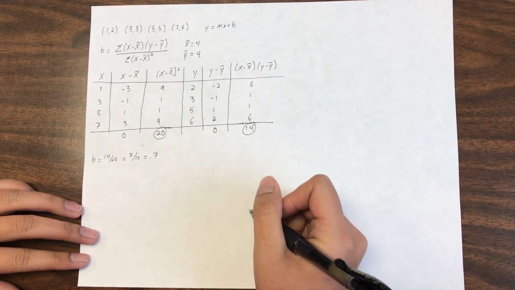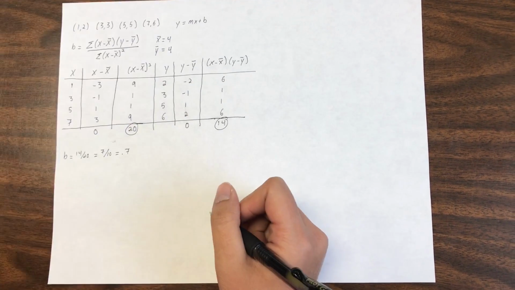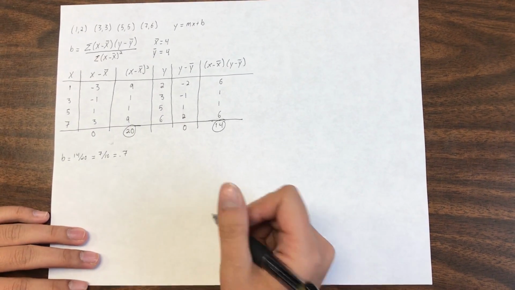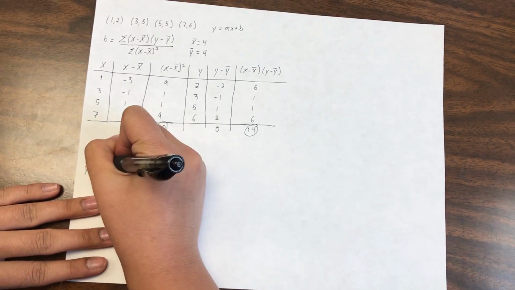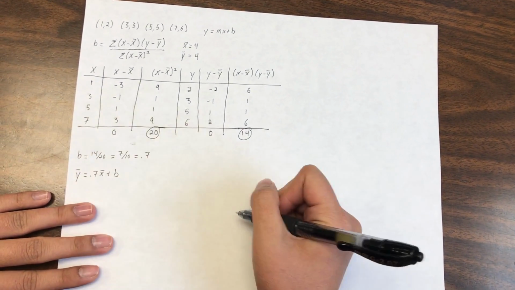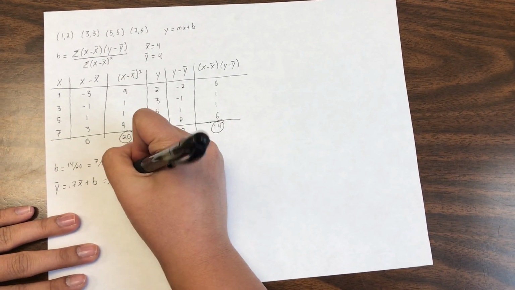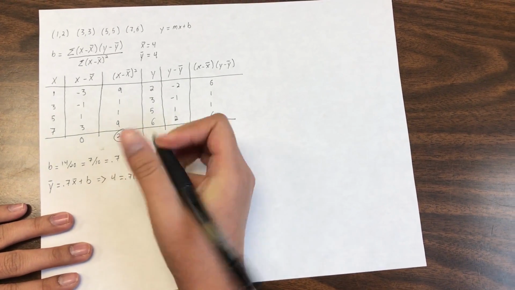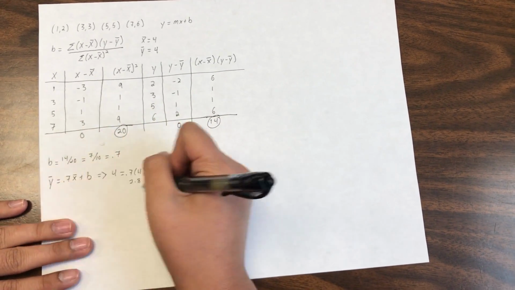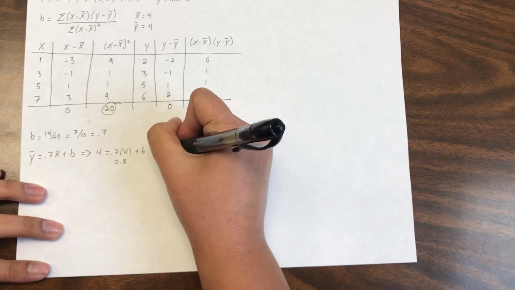We're going to plug this back into our formula, y equals mx plus b, using y bar and x bar. So y bar equals 0.7 x bar plus b. When we plug in our means, we find that 4 equals 0.7 times 4 plus b. 0.7 times 4 is 2.8, and then 4 minus 2.8 is 1.2. Therefore, b is 1.2.